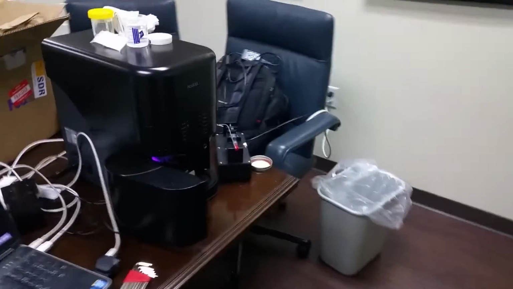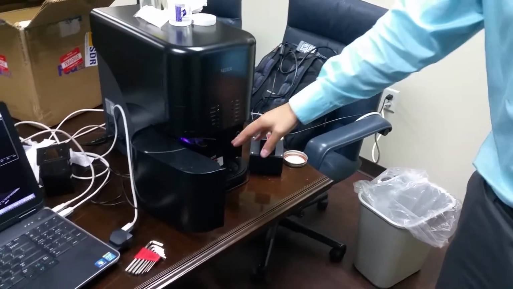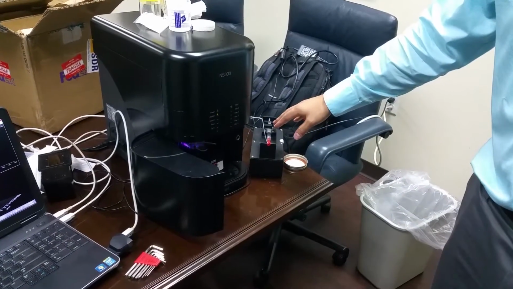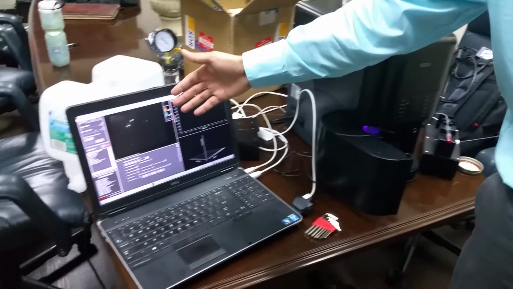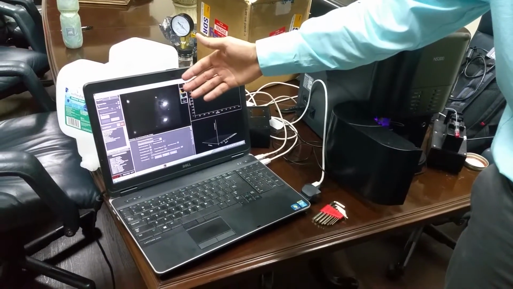Hi, I'm Clayton Deegan from Malvern Instruments, and we're here today to measure some nanobubbles on our nanoparticle tracking analyzer, the NS300. We have here the setup with a laser module inside, the samples loaded on a syringe pump, and in the software you visualize on screen the Brownian motion of the particles to size them.